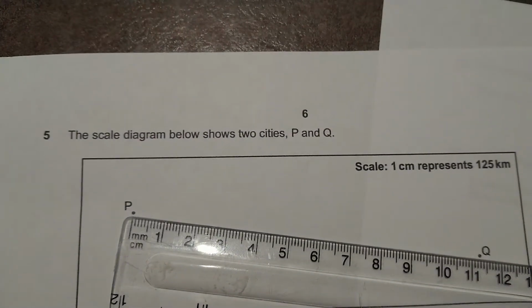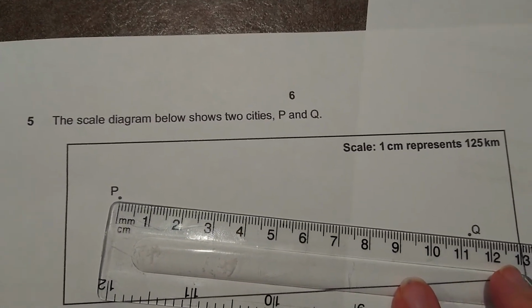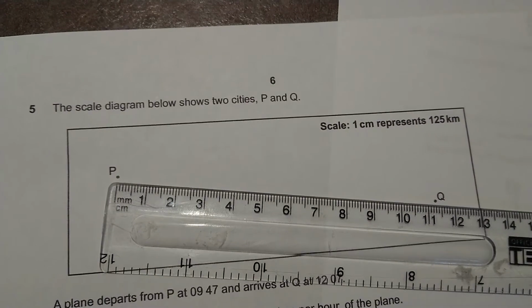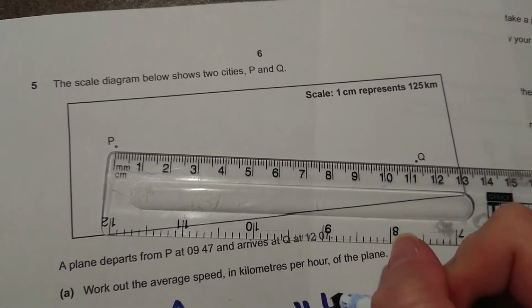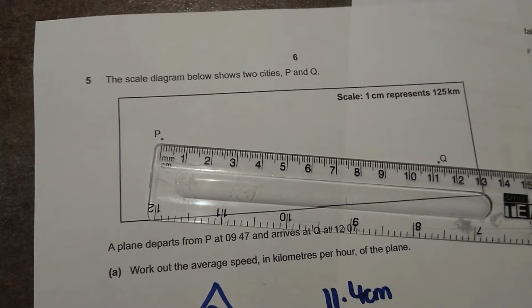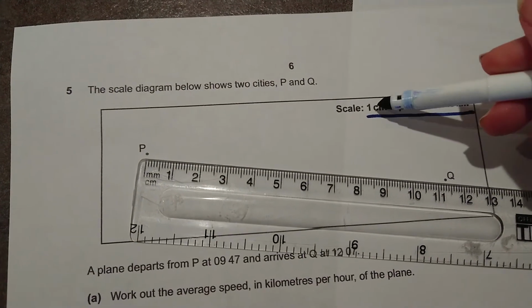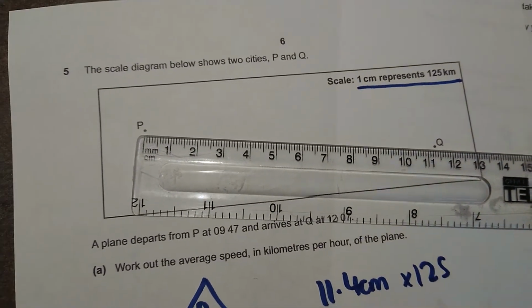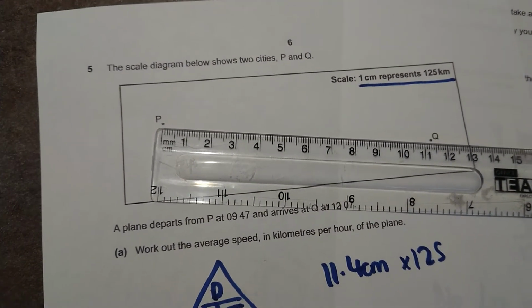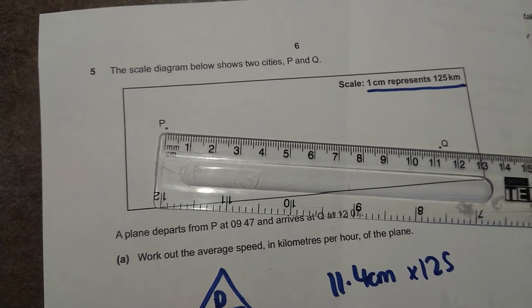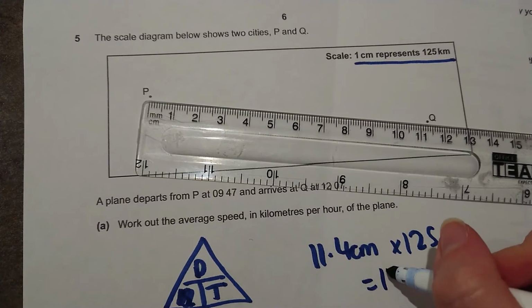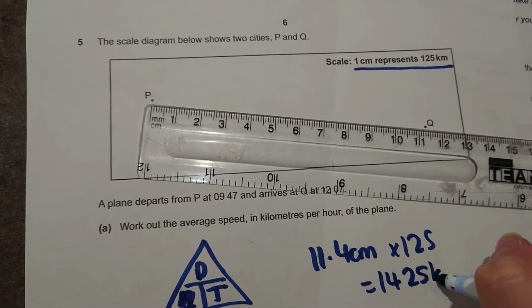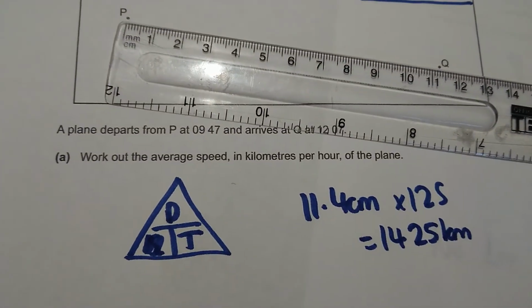Now I can see on here, when I measure the distance between P and Q, it is 11.4 centimetres. So using that scale here, every centimetre represents 125 kilometres. So I'm going to times that by 125, and I get 1,425 kilometres. So that is the distance travelled.